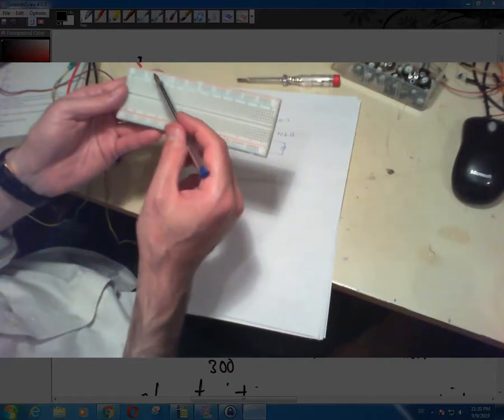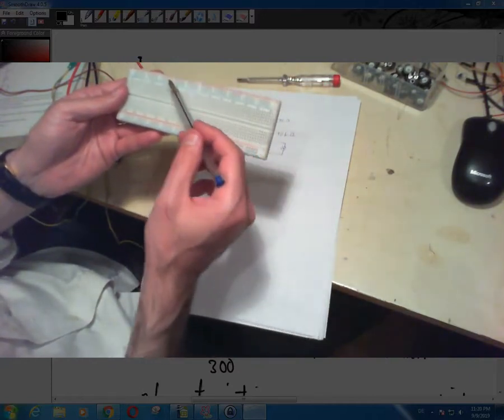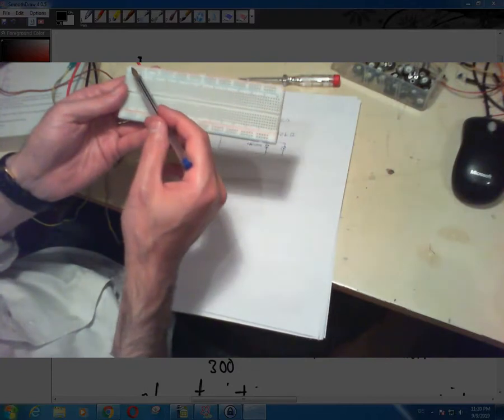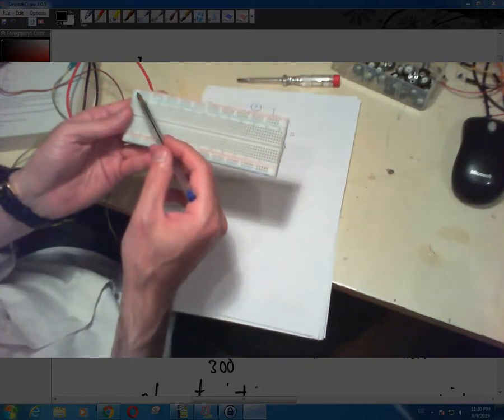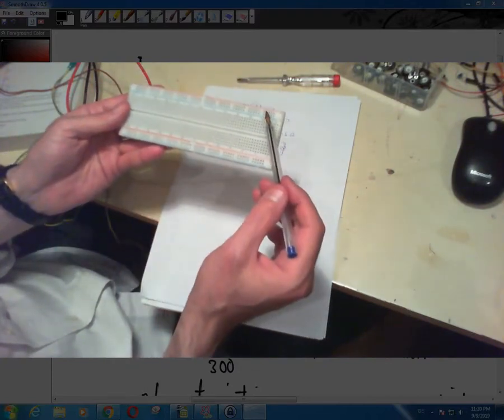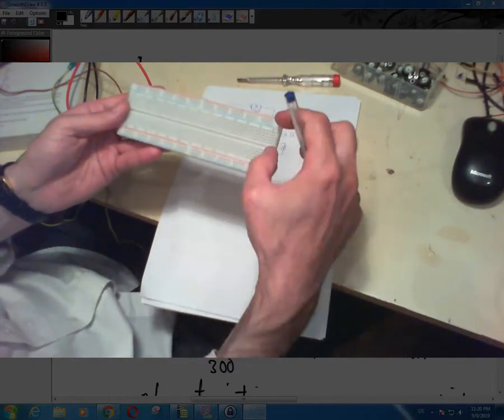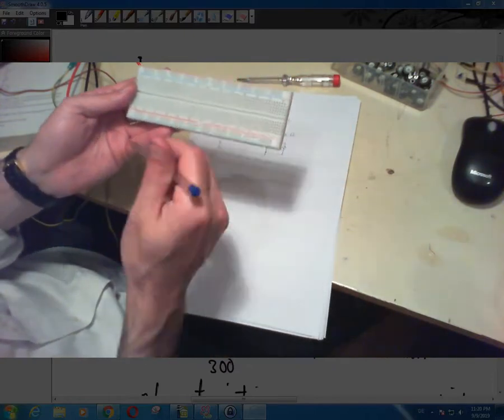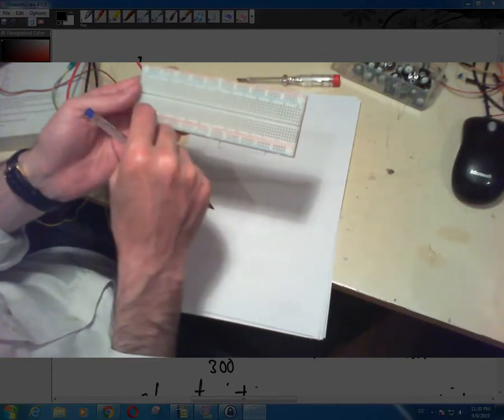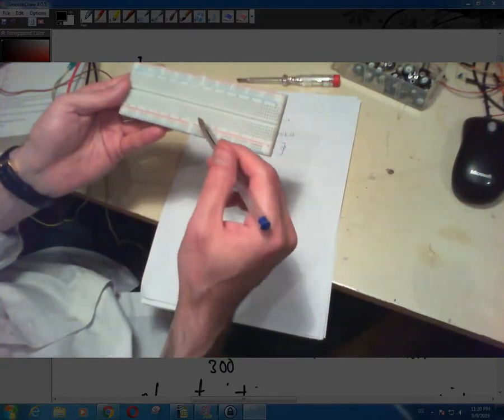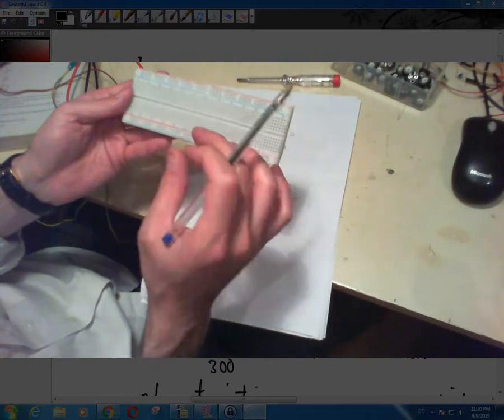So this upper rail over here, 1 and 2, which says positive and negative, these are the power supply rails for this upper part. This is the power supply rail for this lower part.